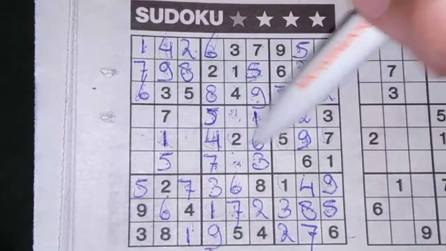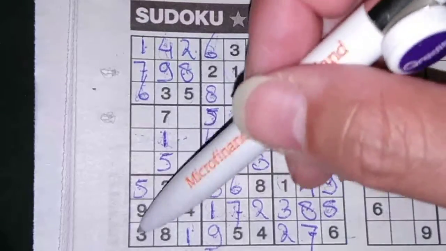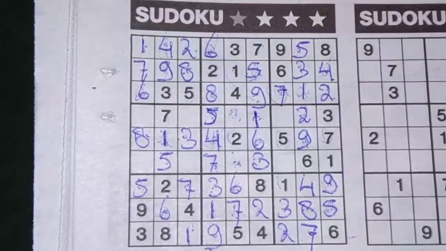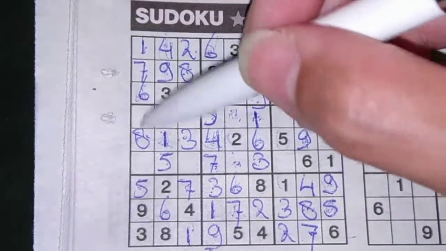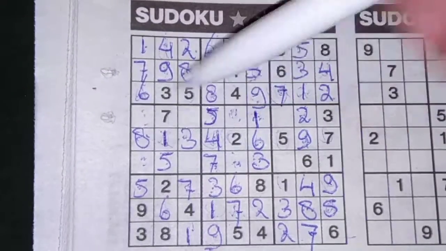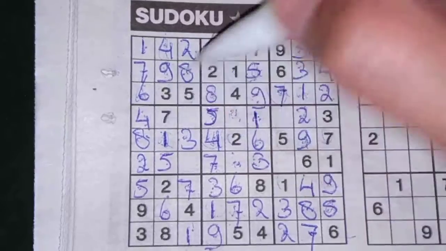2 numbers left in the middle row for the numbers 3 and 8. We have a 3 here, no 3 there. 3 should be here, and 8 goes there. 2 numbers left in the first column, the numbers 2 and 4. We have a 2 here, no 2 there. 2 should be here, and the 4 goes there.